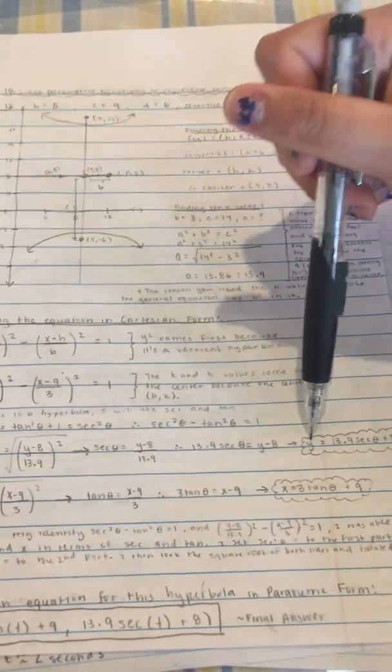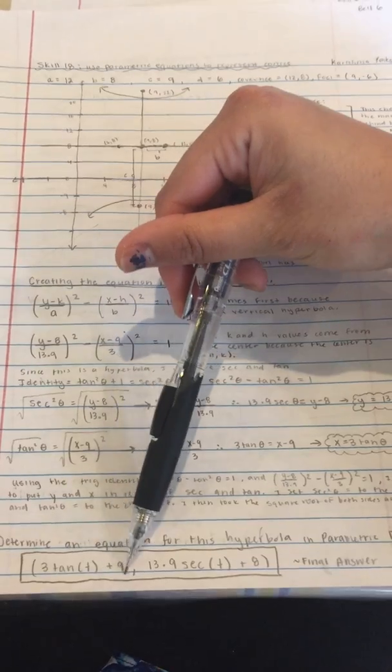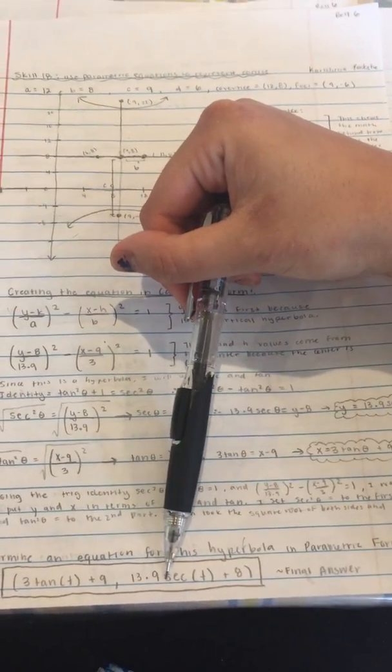And so now, since I've got this in y and x form, I was able to put this in parametric form. So it'd be written as x first and then y. So (3 tangent t plus 9, 13.9 secant t plus 8). So that's the final answer. And that's skill 18.